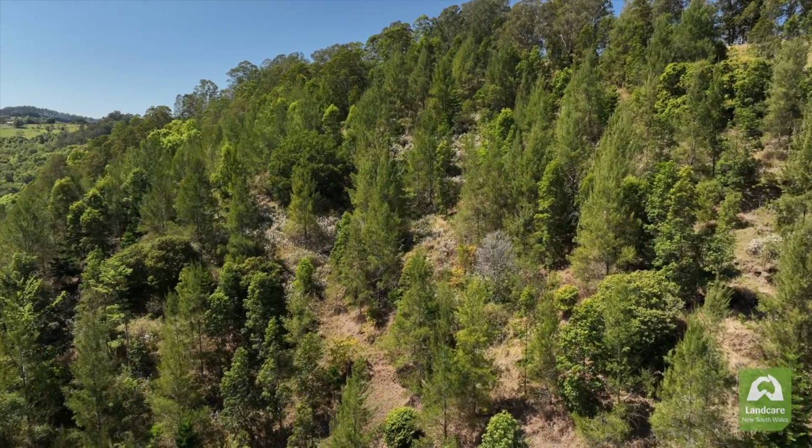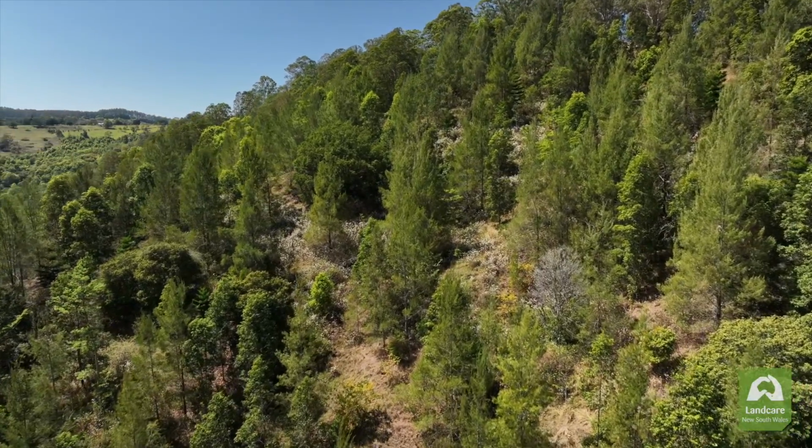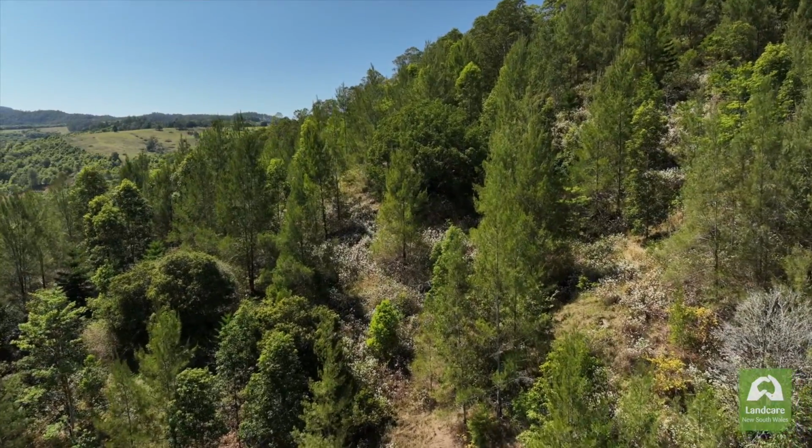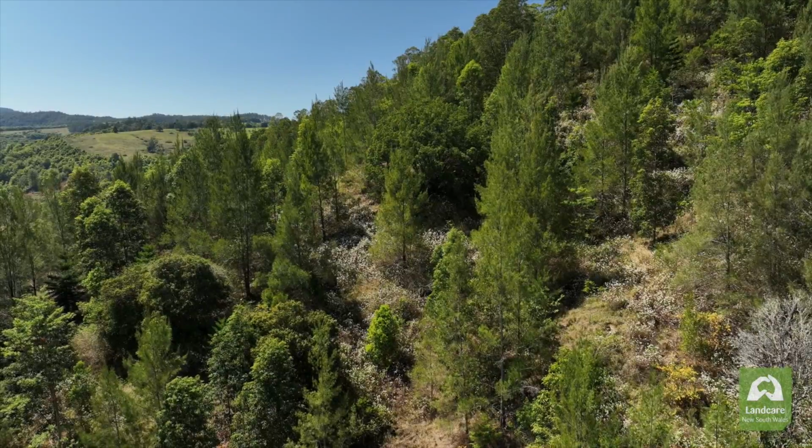So we're selecting some species to help create the right conditions so that those species that make the long-term forest structure have a chance to really develop.